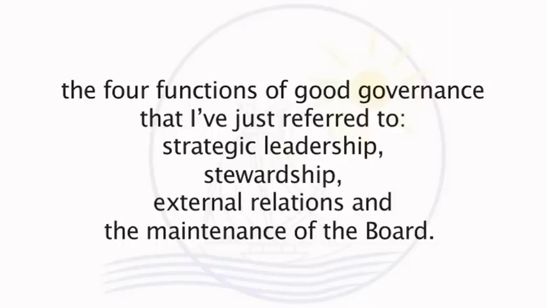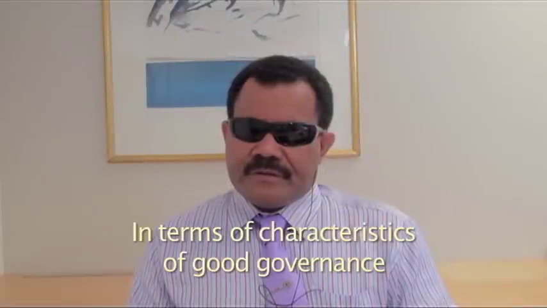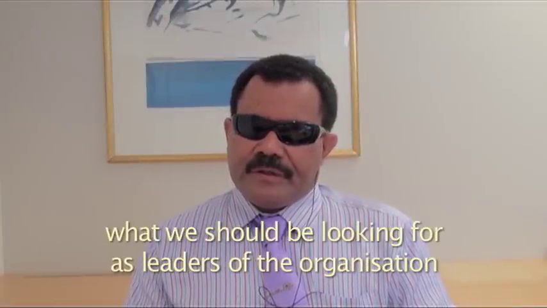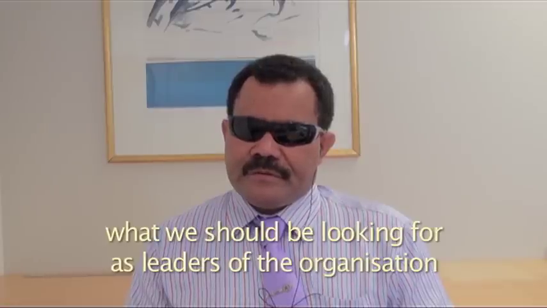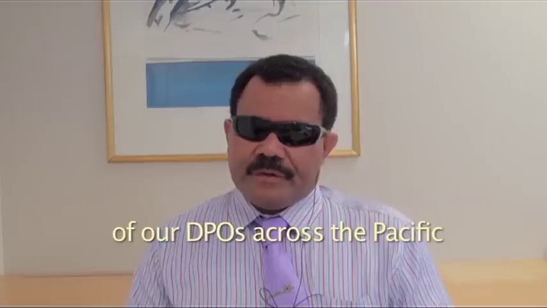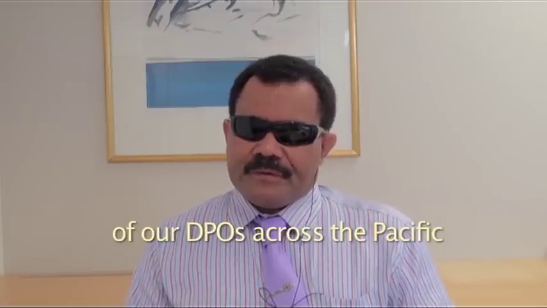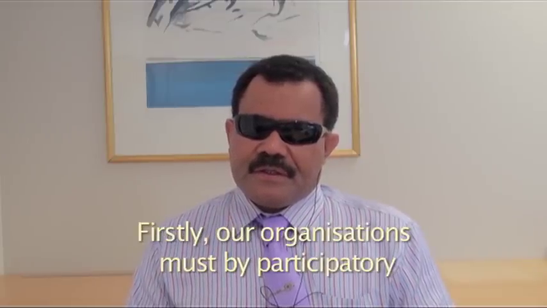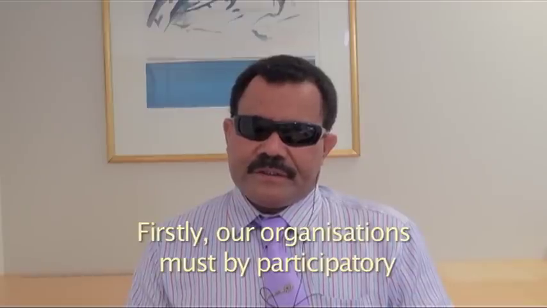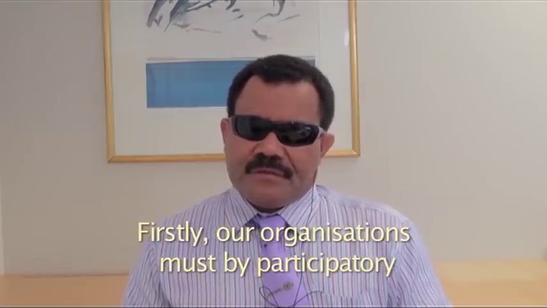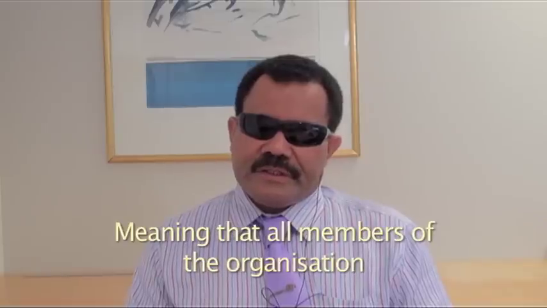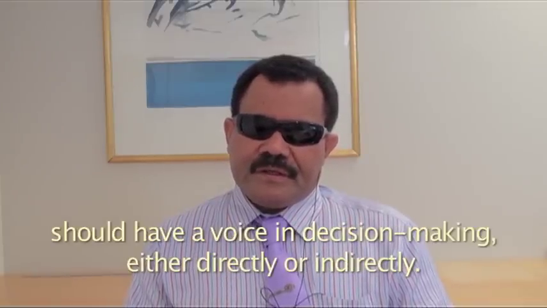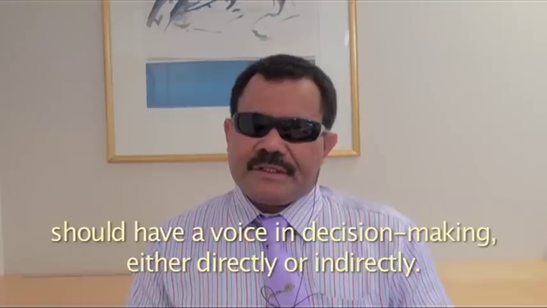In terms of characteristics of good governance, what we should be looking for as leaders of the organization, of our DPOs, across the Pacific. Firstly, our organizations must be participatory, right? Meaning that all members of the organizations should have a voice in decision making, either directly or indirectly.